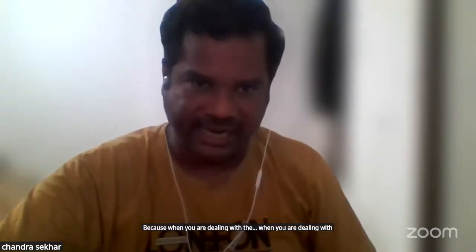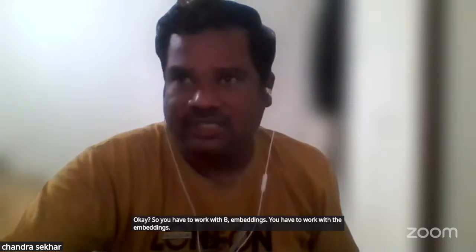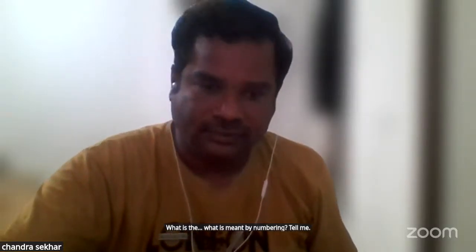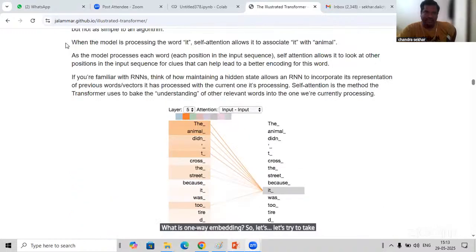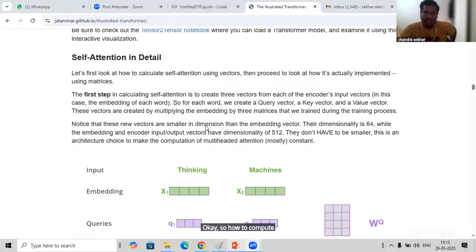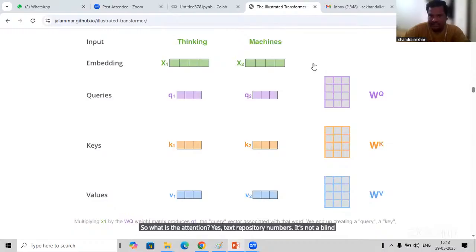Because when you are dealing with English, a natural language, you have to work with the embeddings. What is meant by embedding? Tell me. So let's try to take this example in the same Jay Alammar's post. How to compute the attentions? He has given two words. What is the first step he's telling to compute the attention? Yes, text representing numbers. It's not a blind text representation.